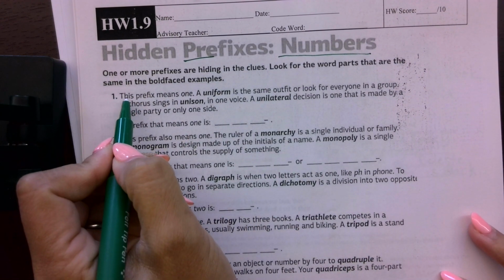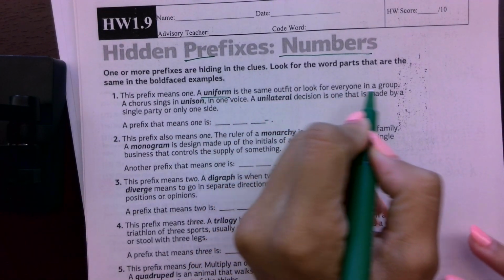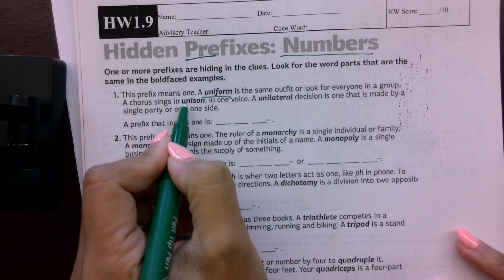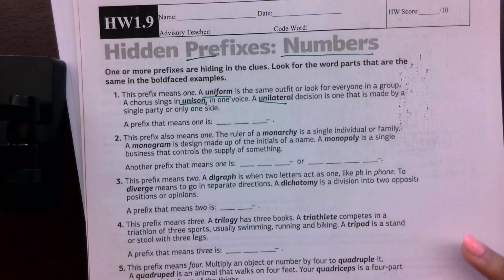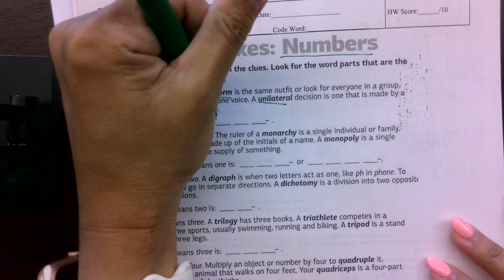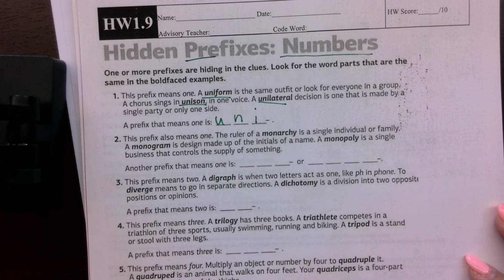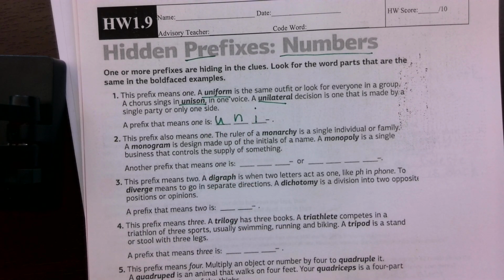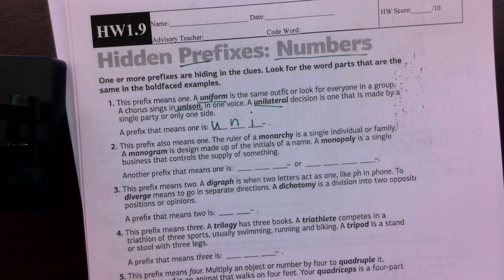So the first one is, this prefix means 1. A uniform is the same outfit or look for everyone in a group. A chorus sings in unison in one voice. A unilateral decision is one that is made by a single party or only one side. So one of the prefixes that means 1 is uni. UNI means 1 when it's in front of a word. All right, if we think of universal, it's one world, right, that we're thinking about.